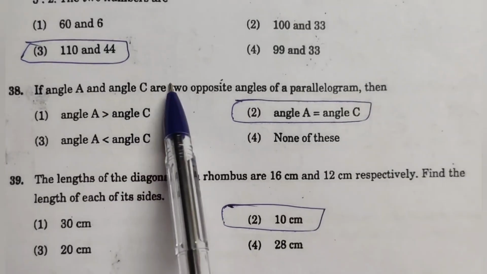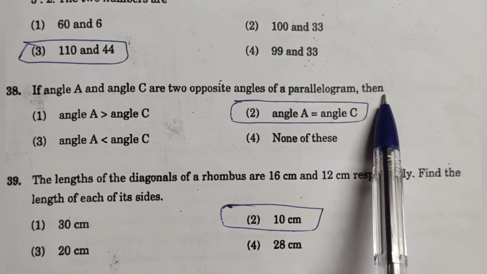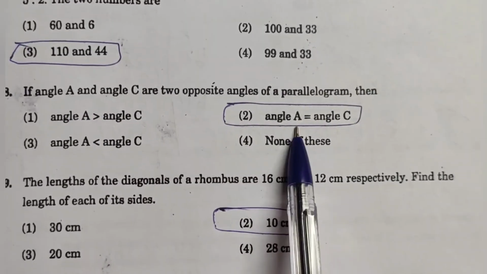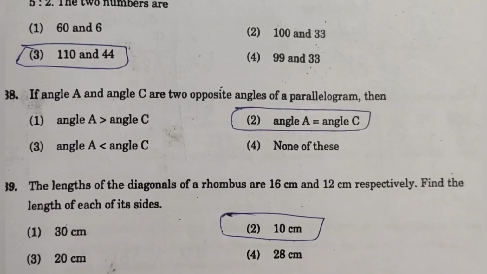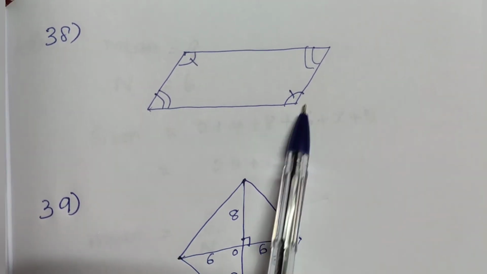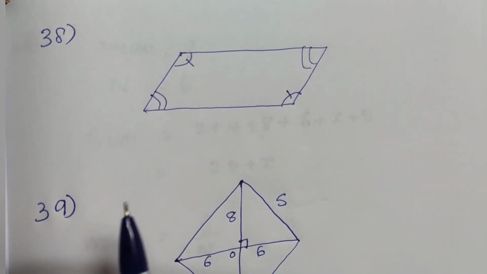If angle A and angle C are two opposite angles of a parallelogram, then opposite angles of a parallelogram are equal. Thus, angle A is equal to angle C. This is a parallelogram, and in a parallelogram the opposite angles are always equal.